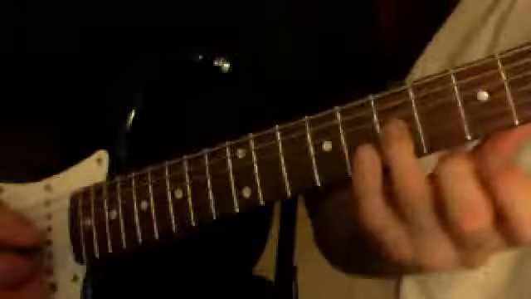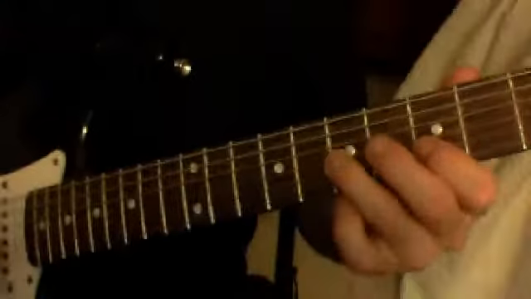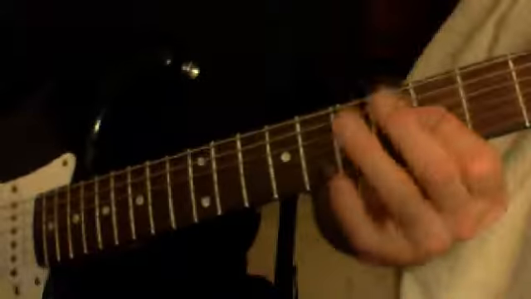Let's add this ring finger as a non-chord tone. Again, 3 chord tones, and we'll add the ring finger. So maybe like this. And again, we could take this as a non-chord tone. Same chord tones. We'll add the 4th string. And the most important thing is to try and put this into the rhythm that you're playing against.